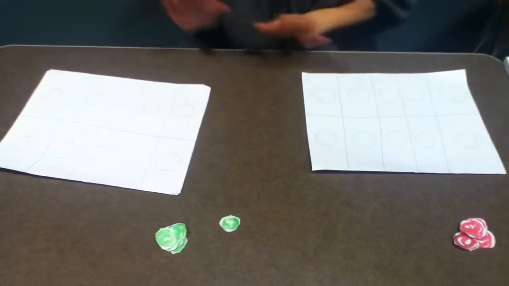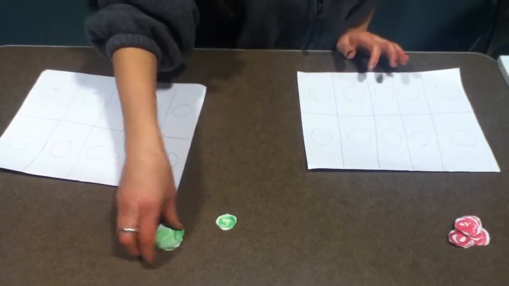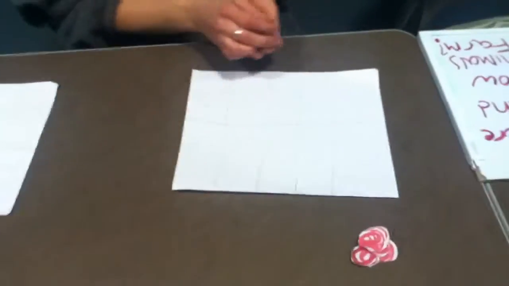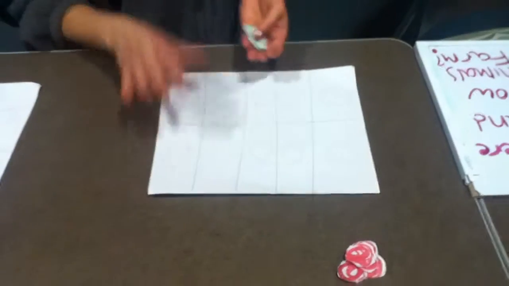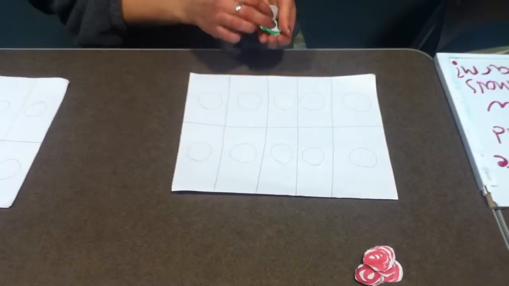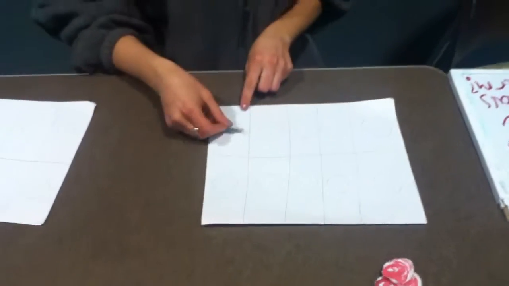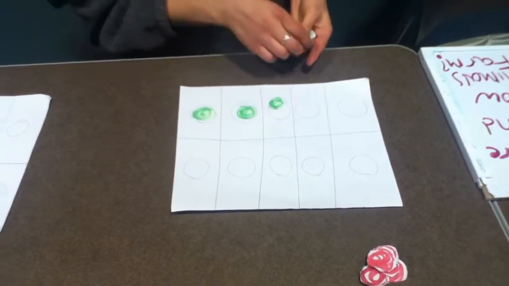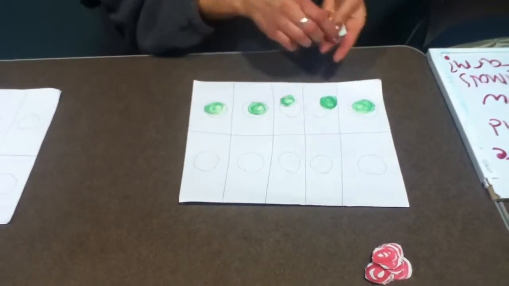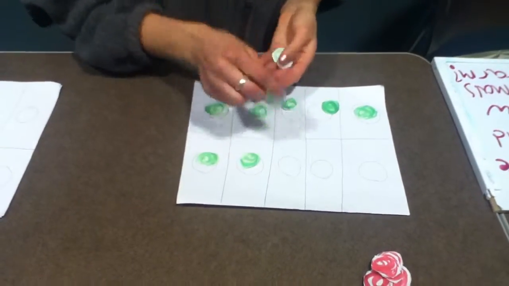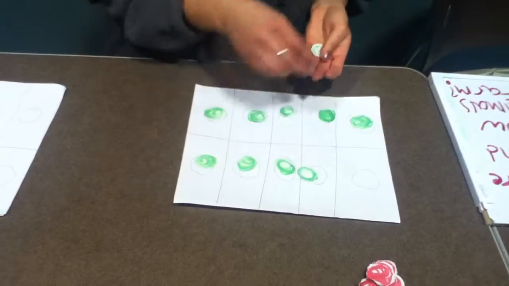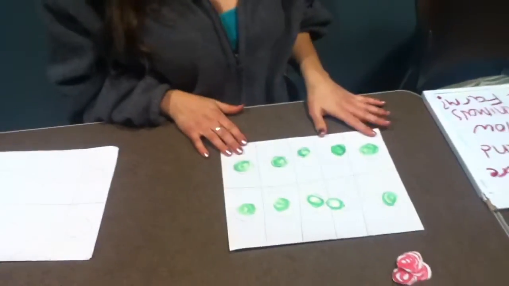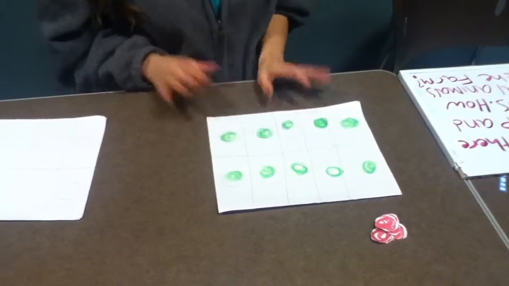So we can start with the sheep with the one 10 frame, because we know that there are 10 sheep and one 10 frame equals 10. So we can just count out the dots and place them on the 10 frame. 1, 2, 3, 4, 5, 6, 7, 8, 9, 10. So we place 10 sheep on the 10 frame.